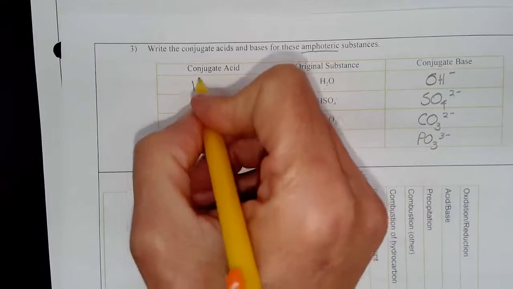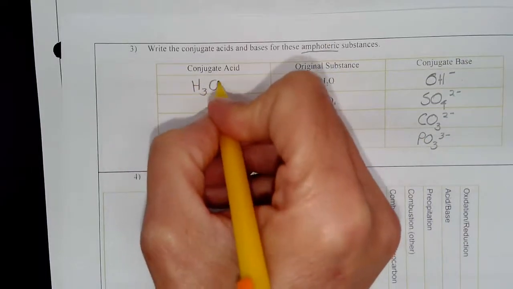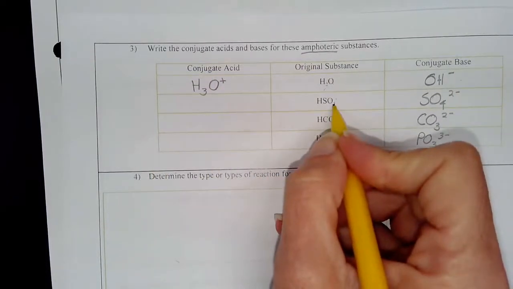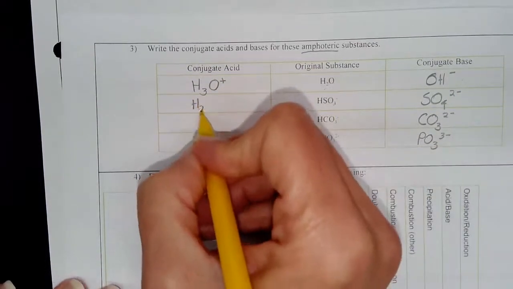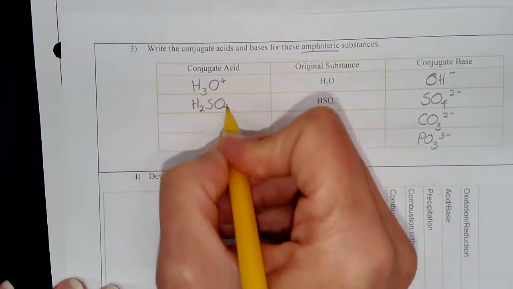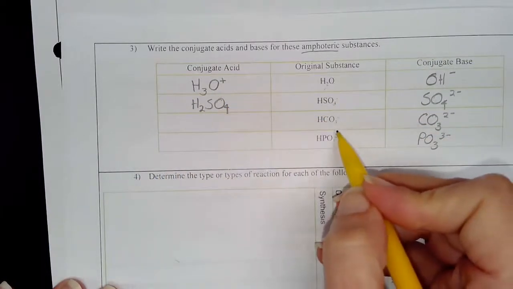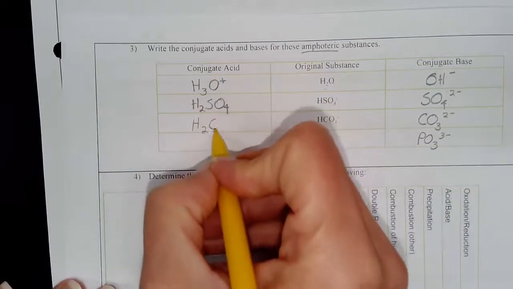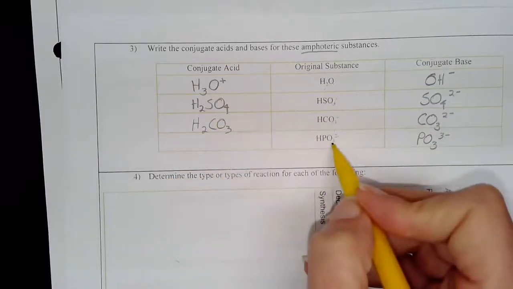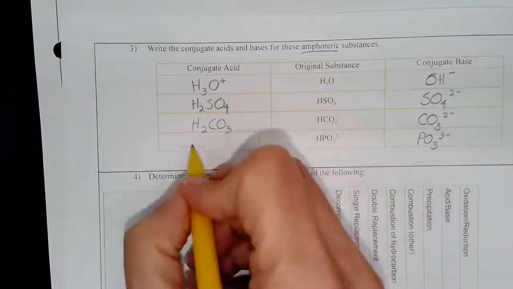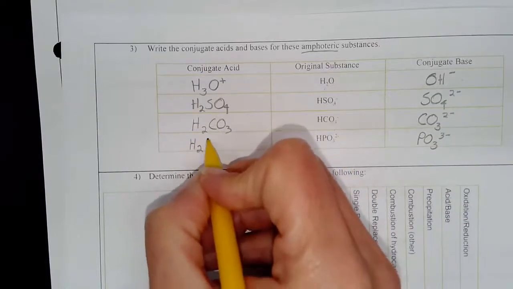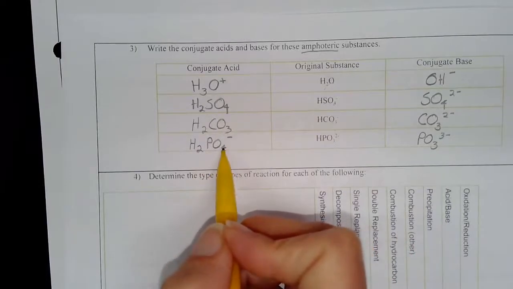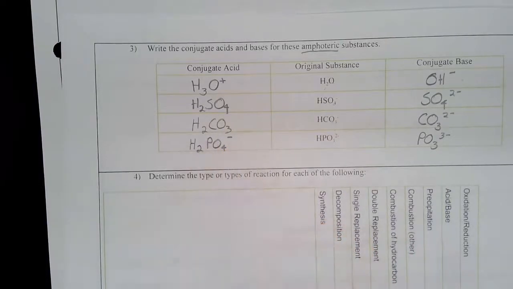And so we're going to add a proton to each, so that's going to become the hydronium ion. When we add a proton to the hydrogen sulfate ion, we get sulfuric acid. When we add a hydrogen ion to the hydrogen carbonate or bicarbonate ion, we get carbonic acid. And when we add a hydrogen ion to the hydrogen phosphate ion, we get the dihydrogen phosphate ion, which still has a negative charge because this starts out at a -3. We only have a +2 here.